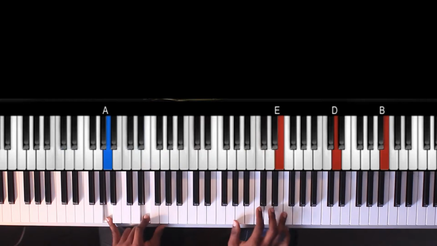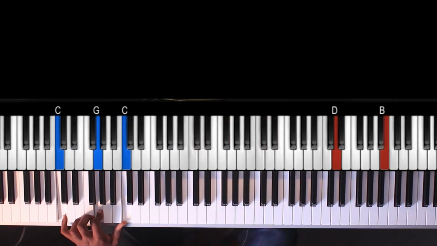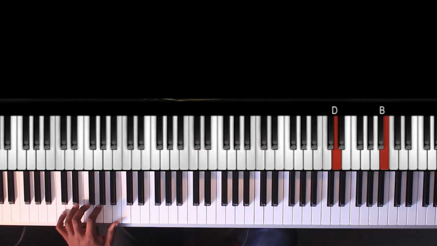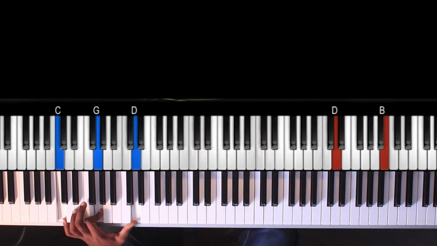Coming back to C, I've got my 1, 5 and my 8, but I could also change it to 1, 5, 7, which would be, or 1, 5, 9, which would be, or 1, 5, 10, which would be.